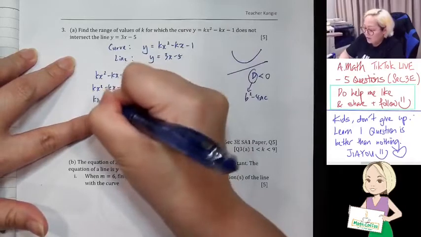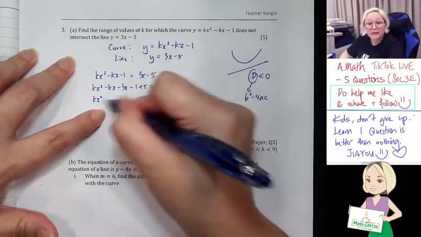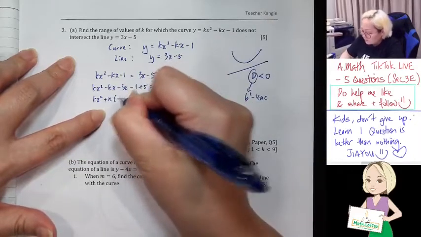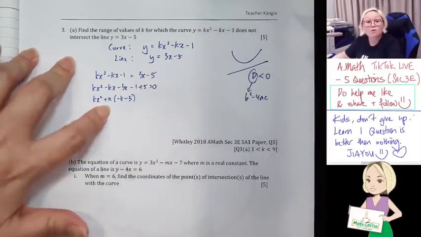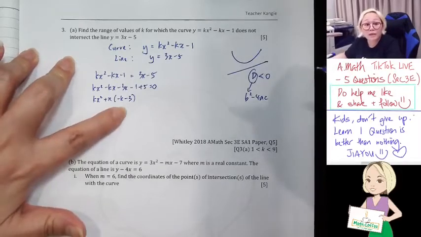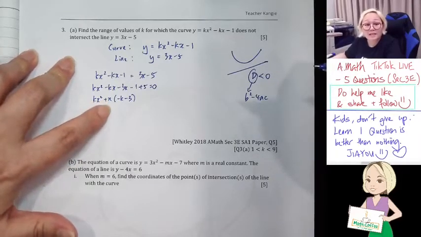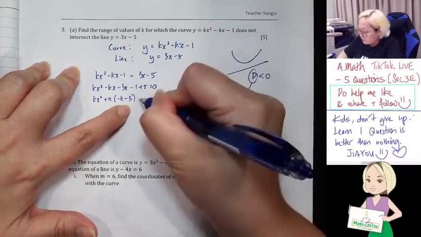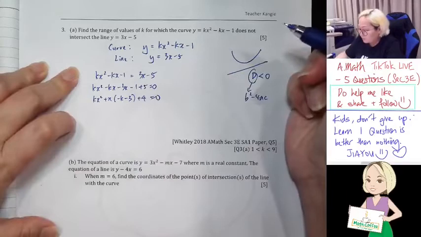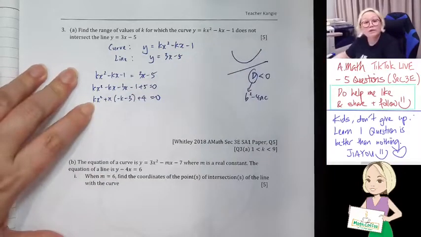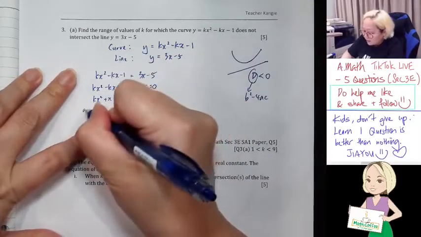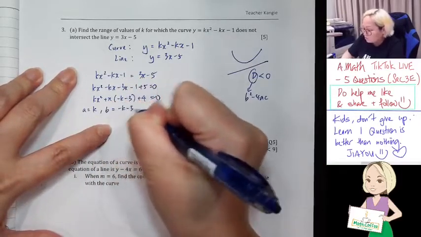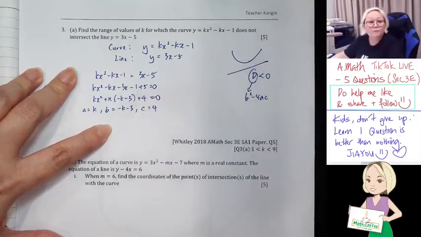So I have kx squared. What I do here is I take out plus x and I will be left with minus k minus 3, because I want to know what is the coefficient of my b. So I always take out plus x. So I know my b is minus k minus 3. This part is plus 4. Then my coefficient of x squared is k. So I will write a equals k. My b is minus k minus 3. My c is 4.